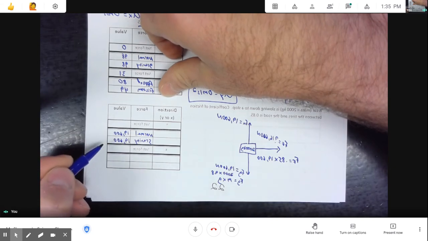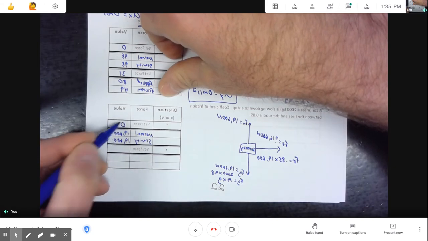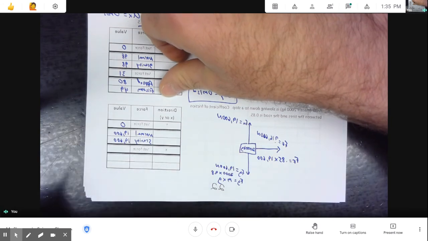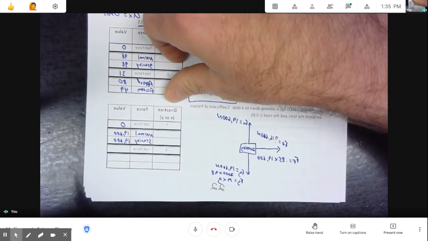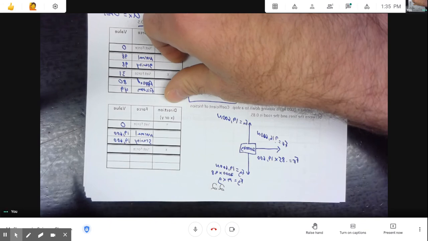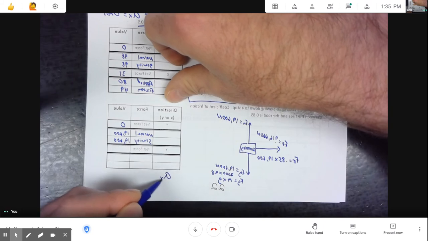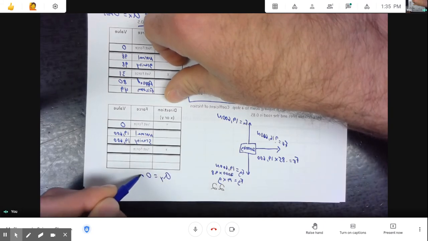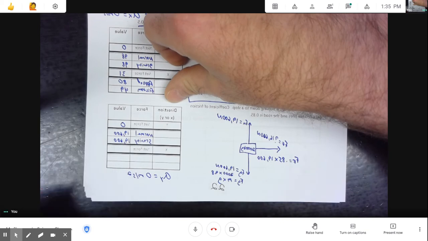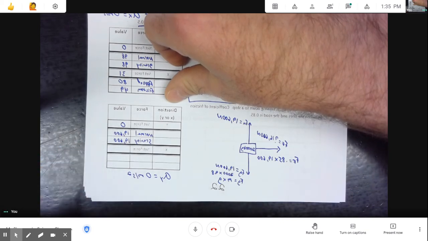These forces canceled each other out, so the net force was 0 in the y direction, which makes sense. It would be kind of odd for a car to be accelerating up compared to side. So we know that the acceleration in the y direction is going to be 0 meters per second squared because there's a net force of 0.